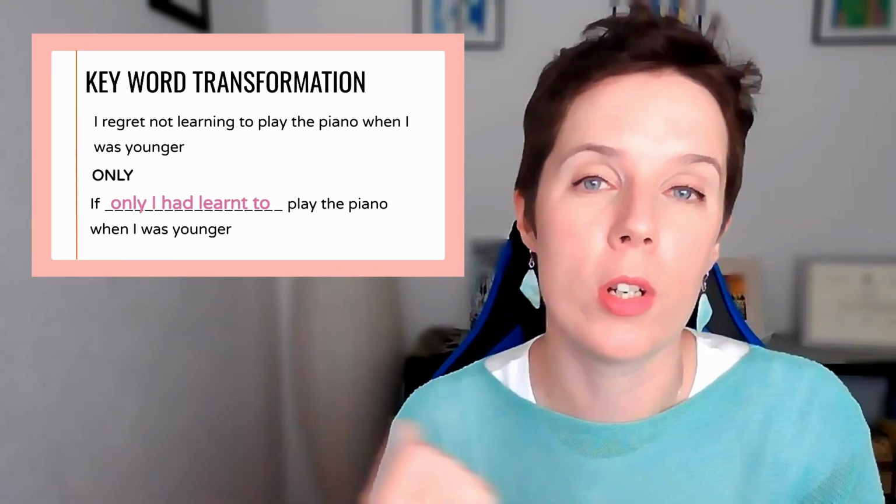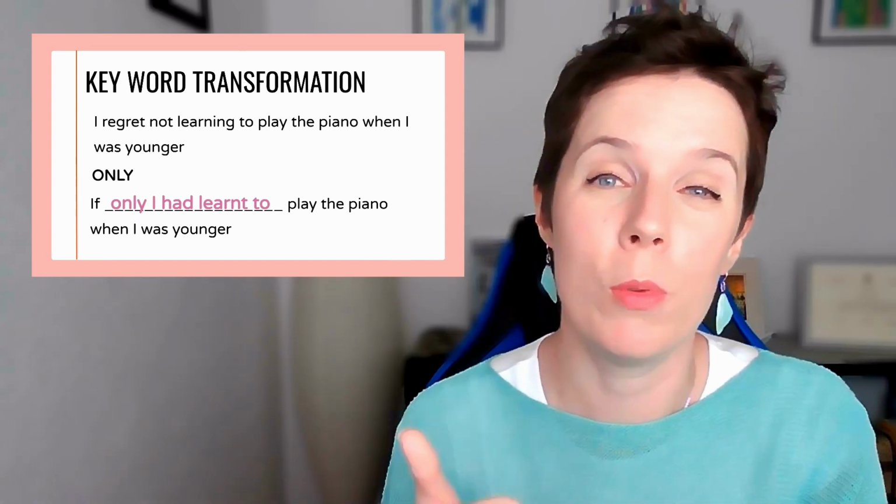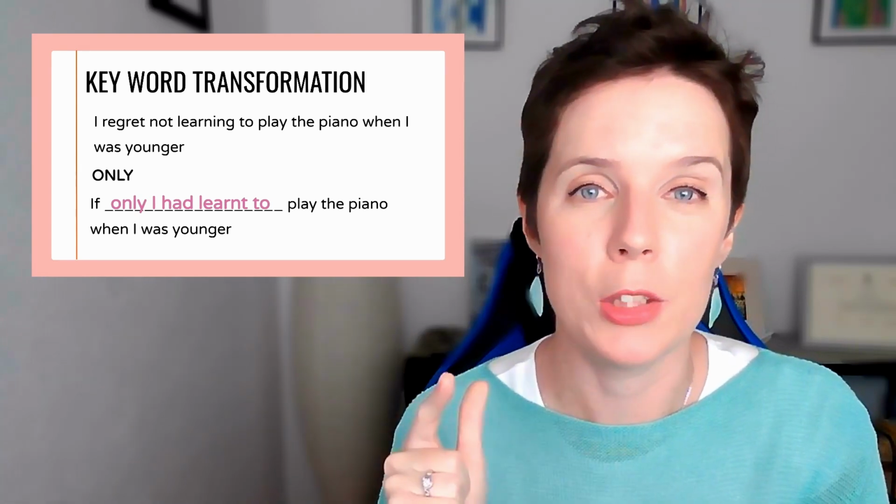That is I wish and if only specifically for your Cambridge C1 exam. Important for keyword transformation and important that you use it in informal writing as well.